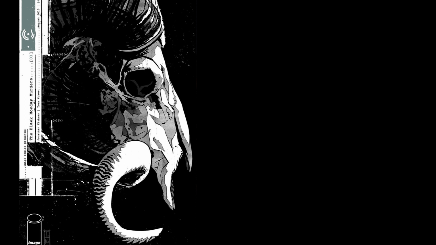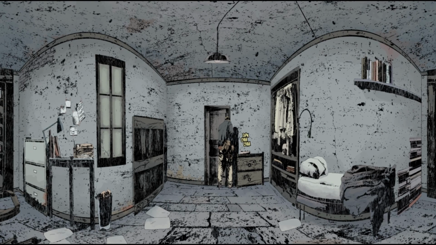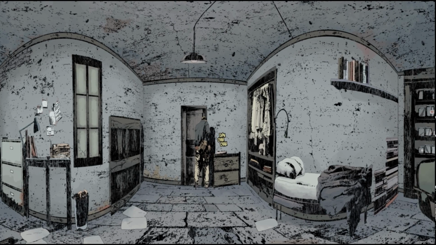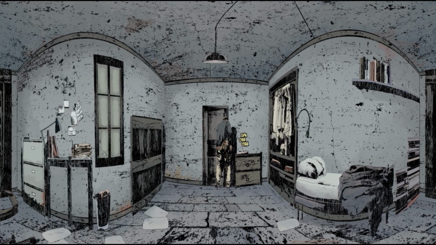Here's an example of a cover that I quite like from a comic called The Black Monday Murders. And this is a page from that comic. I quite like the inking style. It's a good art style. It's something that I quite like the look of. I'd make something similar. Probably not as easily. Here's a double panel page from a comic called Gideon Falls. It looks cool, I like it. Further shows that Image Comics put out good stuff.